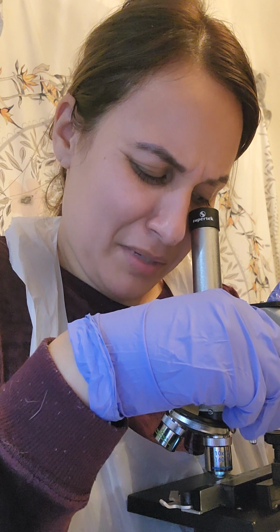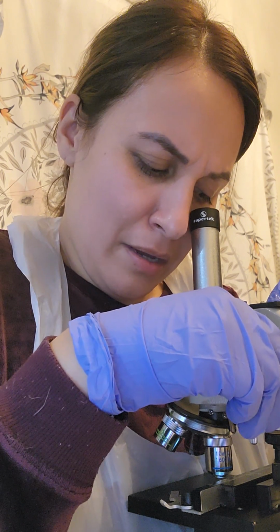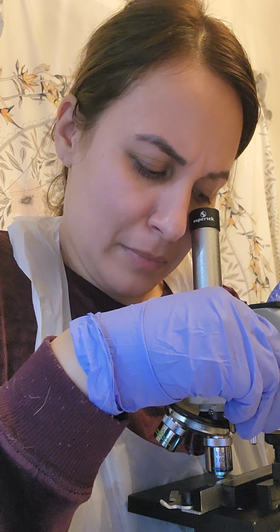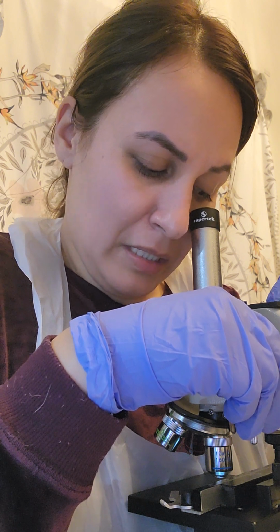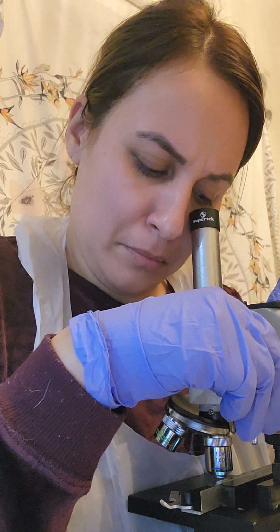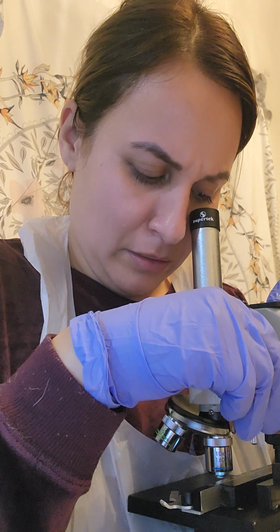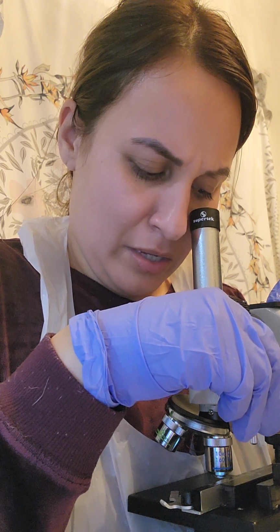Medium, oh yeah, you can see it way better. They look like little coiled pieces of hair almost in clusters, with a dark coloring.